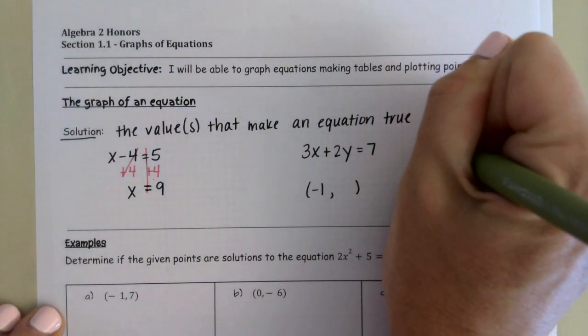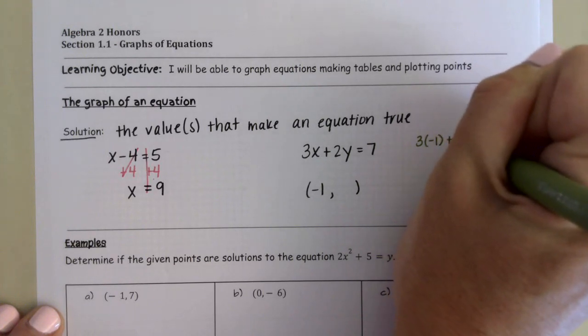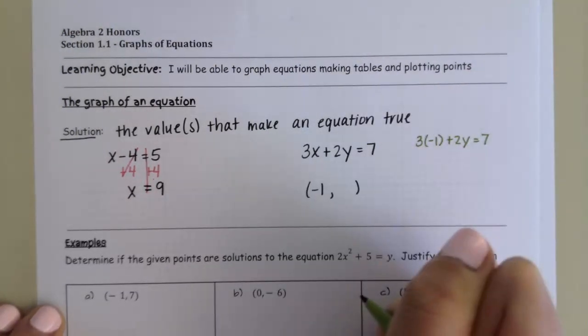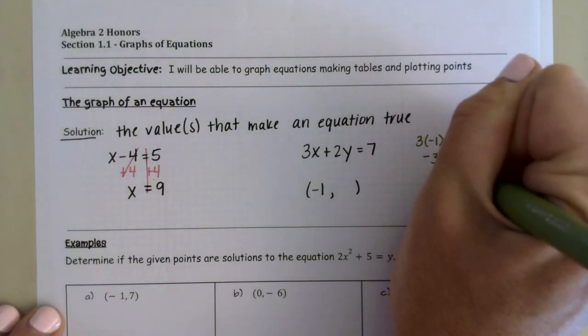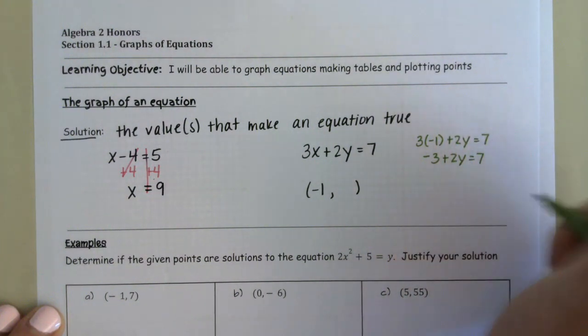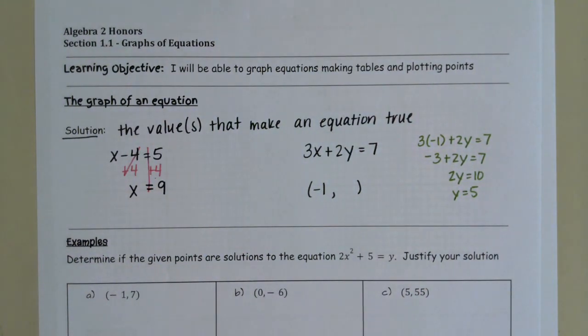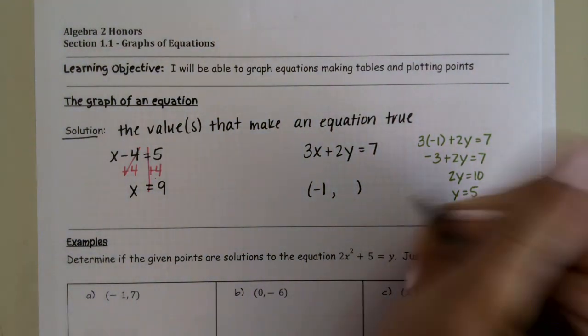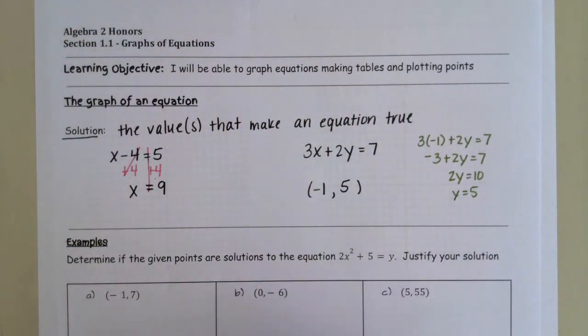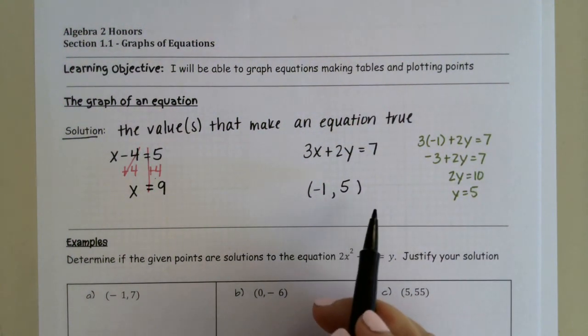So 3 times negative 1 plus 2y equals 7. So negative 3 plus 2y equals 7. 2y equals 10. Therefore, y equals 5. So the point on my line at negative 1 ends up at negative 1, 5.